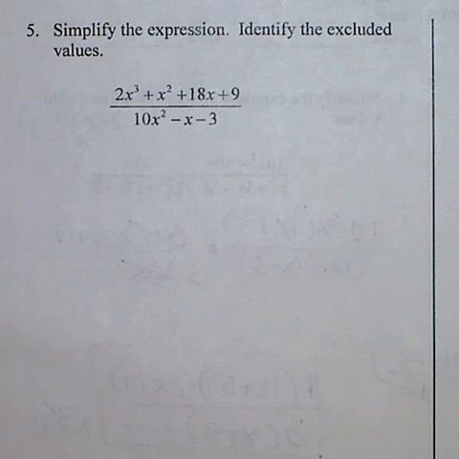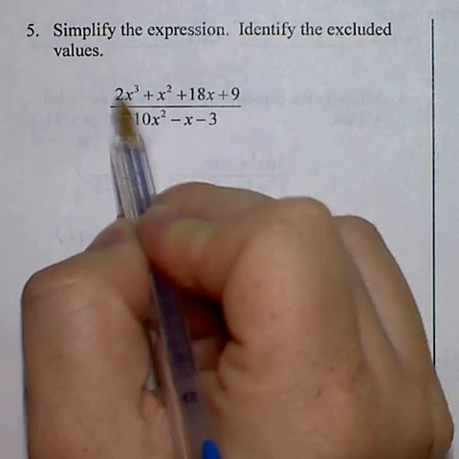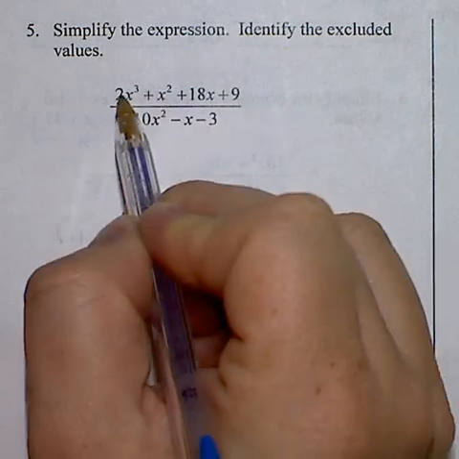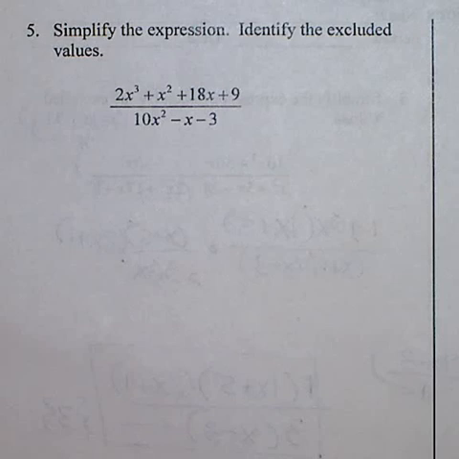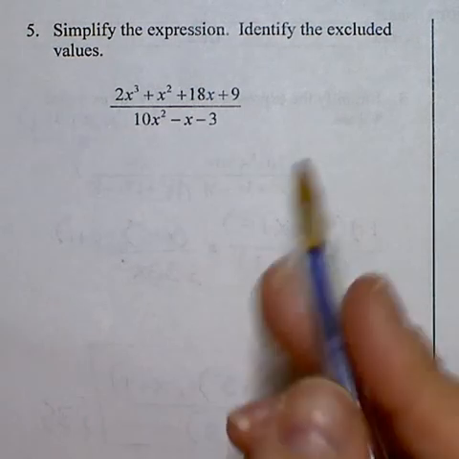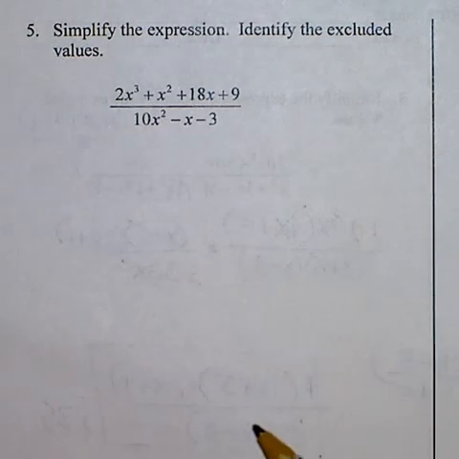Simplify the expression and identify the excluded values. So I'm looking at this, I see in standard form, 4 different terms in the expression in the numerator position. And so I'm going to try to do factoring by grouping.